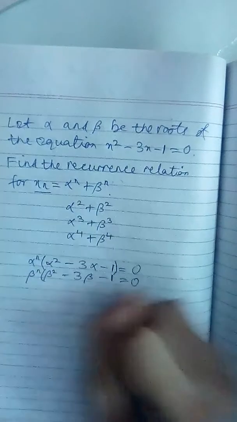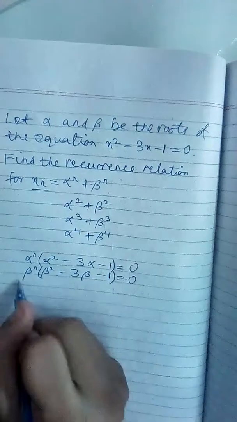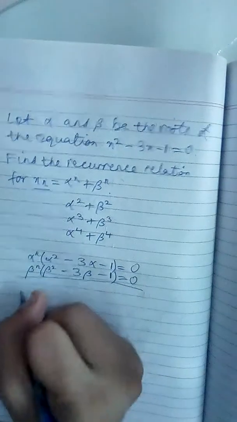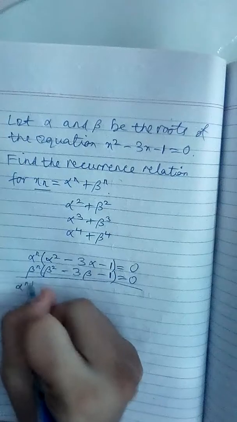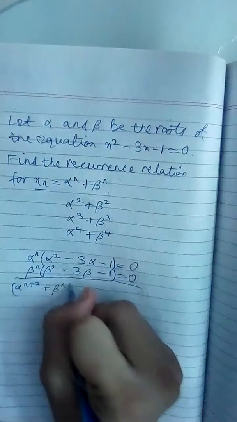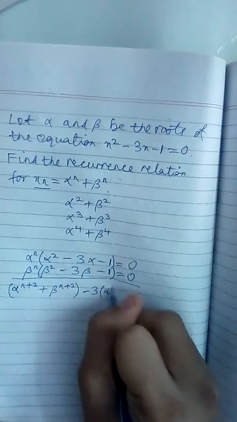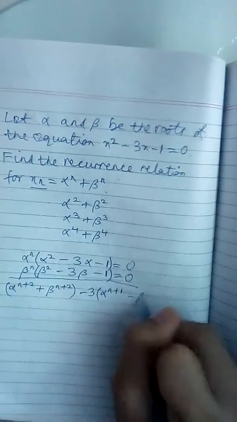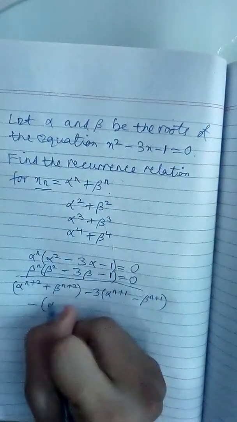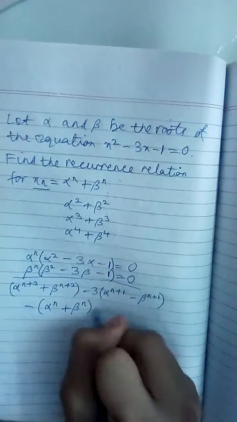Now we will do the same in the next row, and if we add them, we are going to obtain αⁿ⁺² + βⁿ⁺² − 3αⁿ⁺¹ − 3βⁿ⁺¹ − αⁿ − βⁿ = 0.